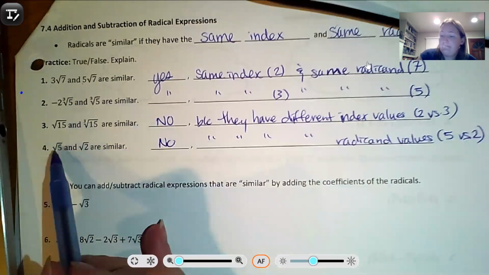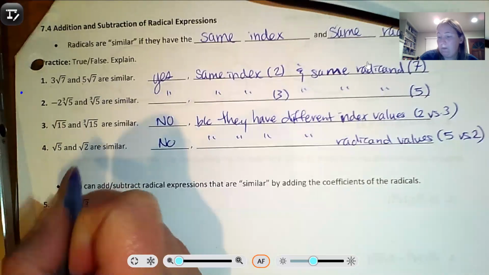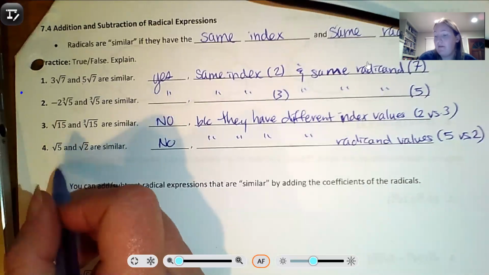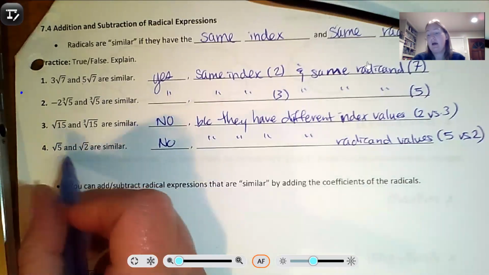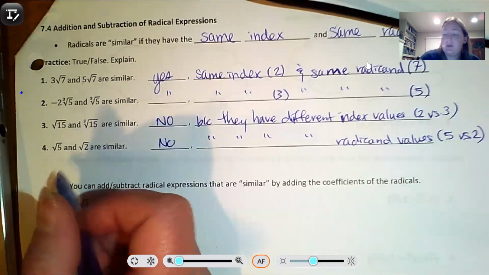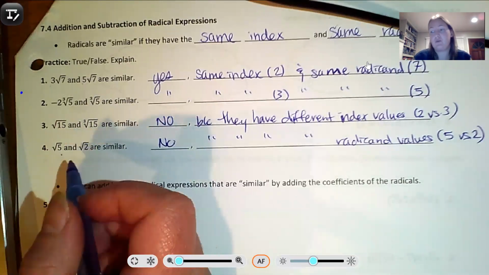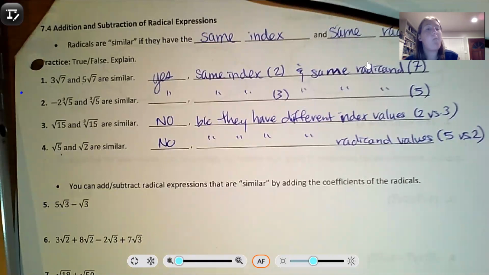It's like, if I was square root of 5 and square root of 2, I cannot combine them into so many square roots of 5 or so many square roots of 2, because they're just not both square roots of 5 or both square roots of 2.